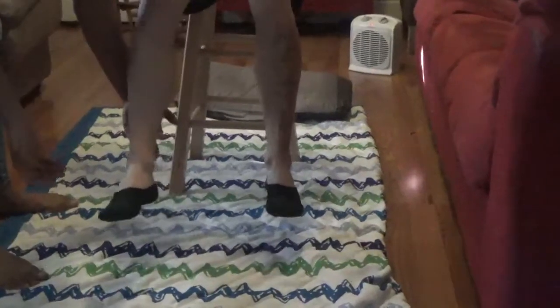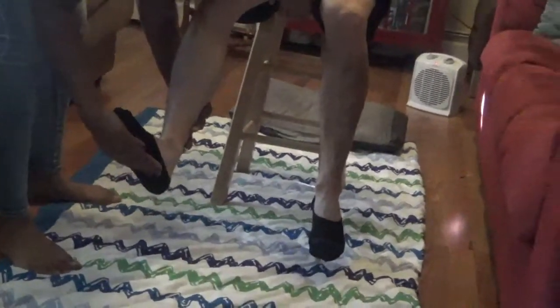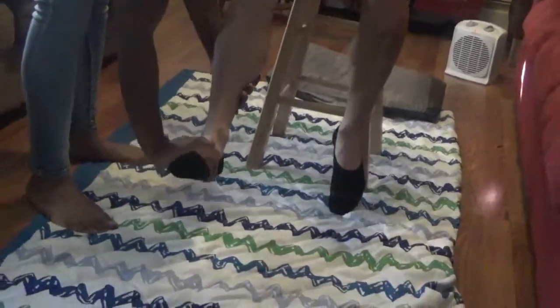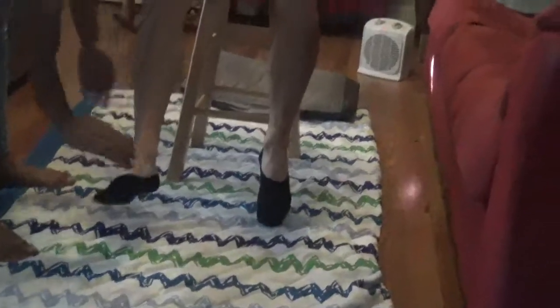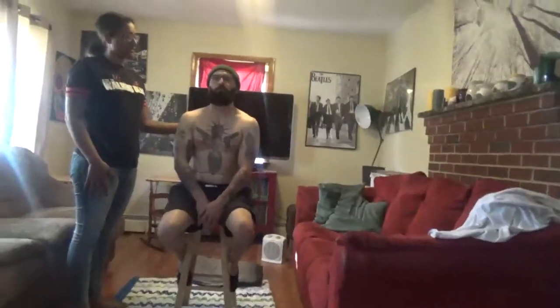In order to test strength in his ankles, I'm going to push up on his foot as he's pushing down. And now I'm going to push down as he pushes up. Great. Okay, next we're going to do thoracic and lumbar spine.